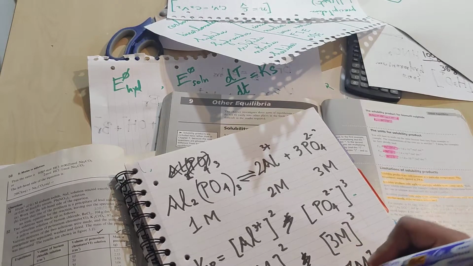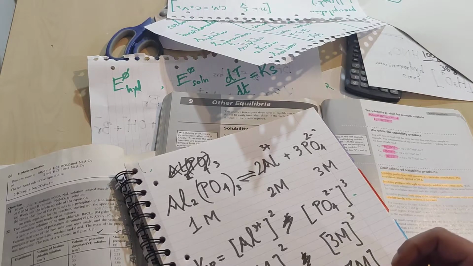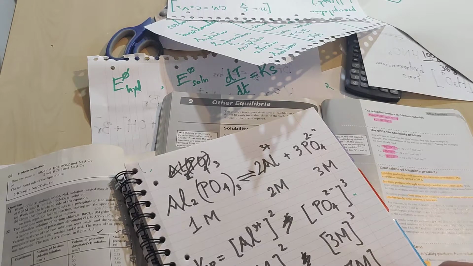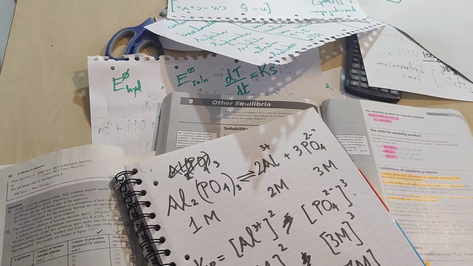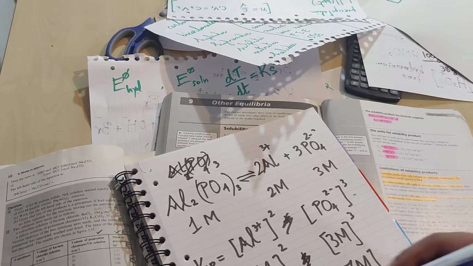So 4 moles squared and 27 moles cubed, and then you multiply it: 27, 27, 54, 54, 108. That would be 108 moles to the fifth per dm cubed to the fifth.